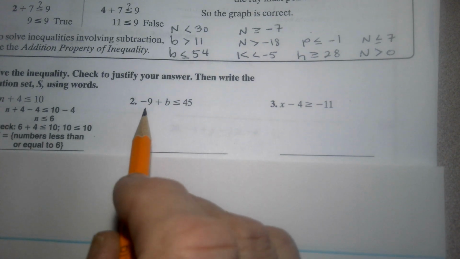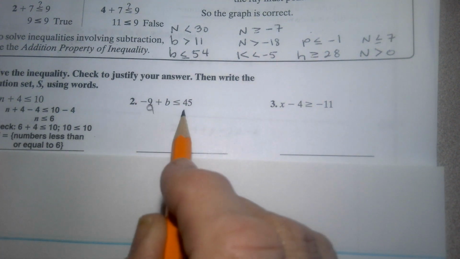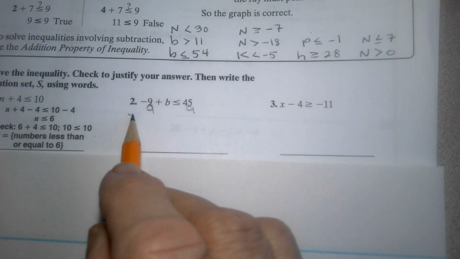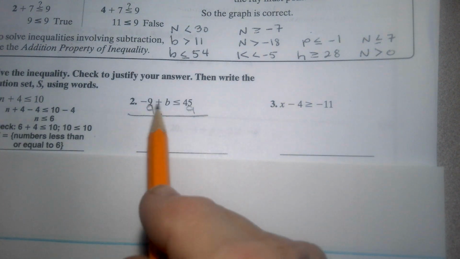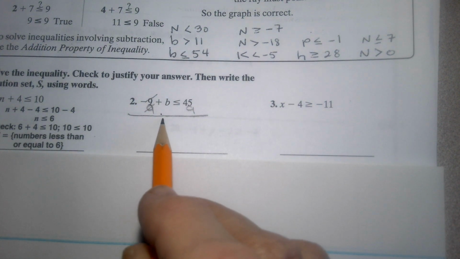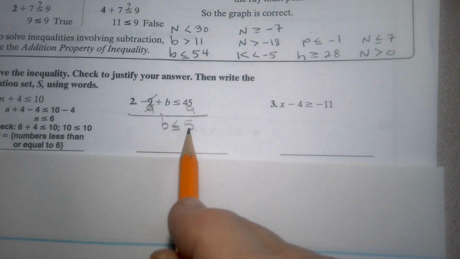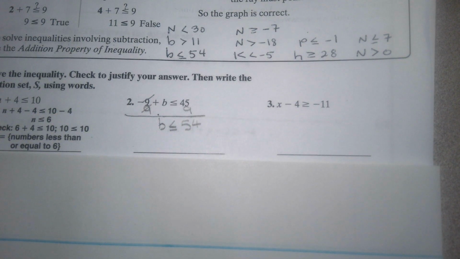So again, I'm getting rid of the -9, and you're going to show a what? A +9 on both sides of the inequality. And then this cancels out, and b is less than or equal to what? 54. Okay.